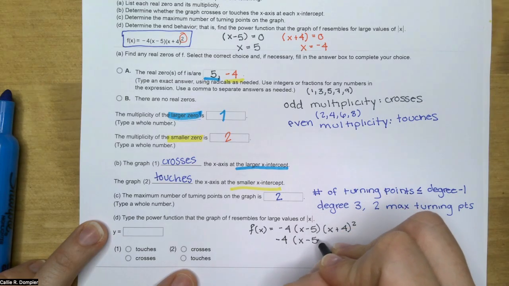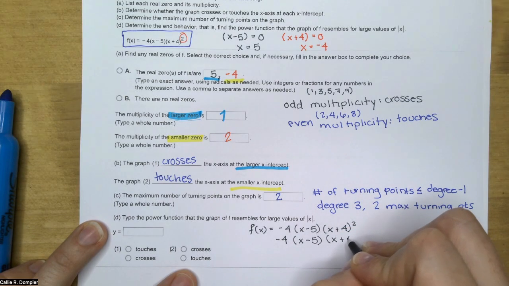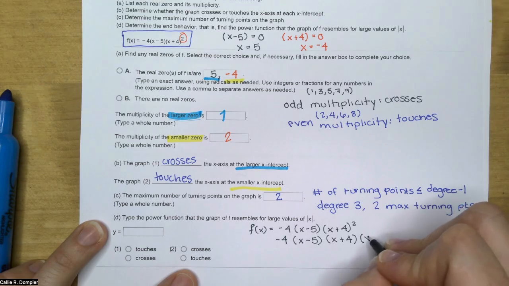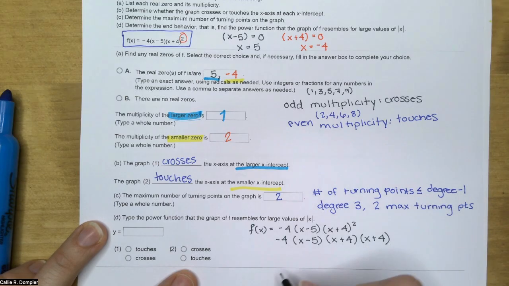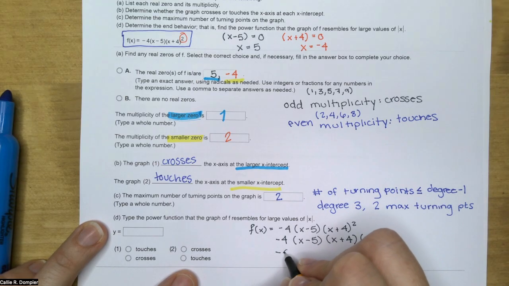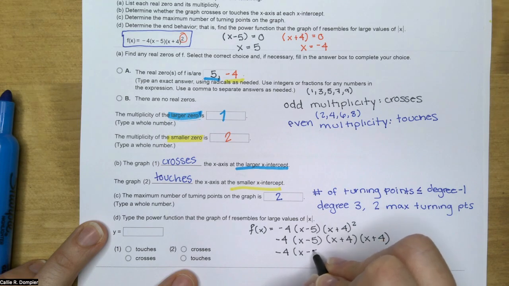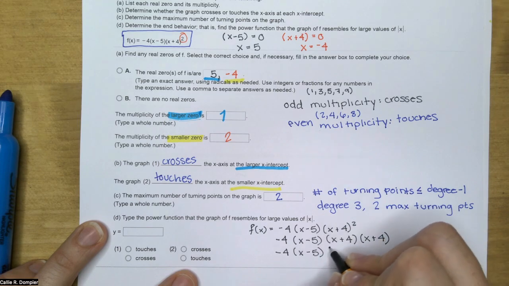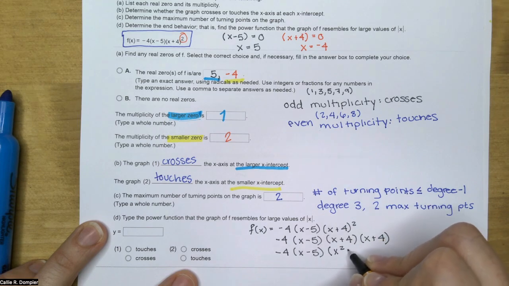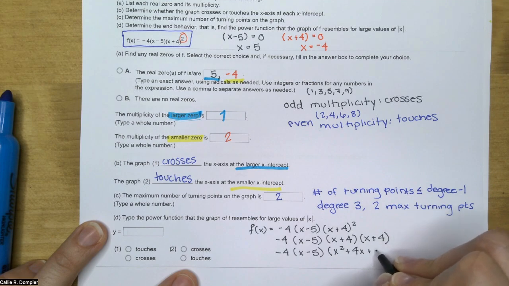X minus 5 times x plus 4 times x plus 4. That would be x squared plus 4x plus 4x plus 16.